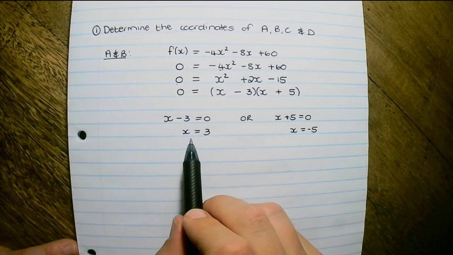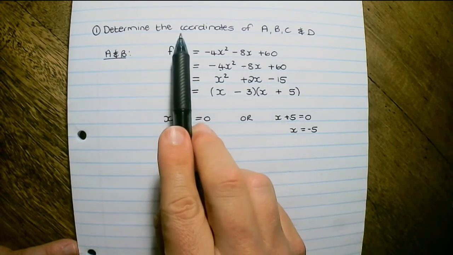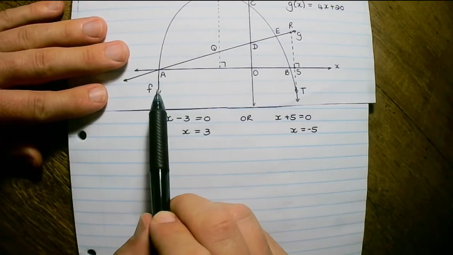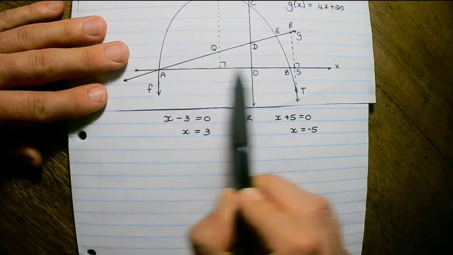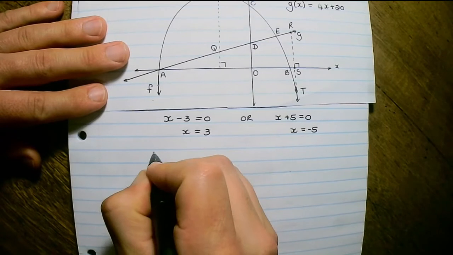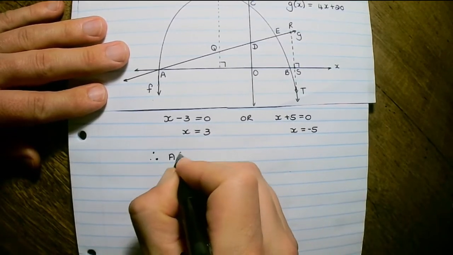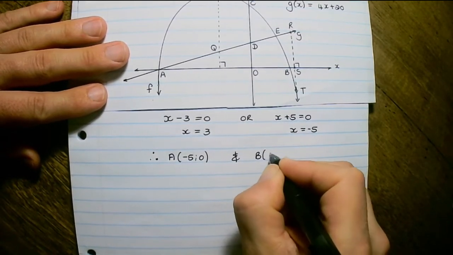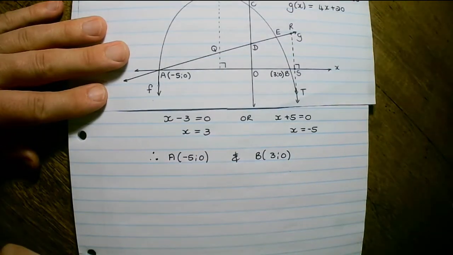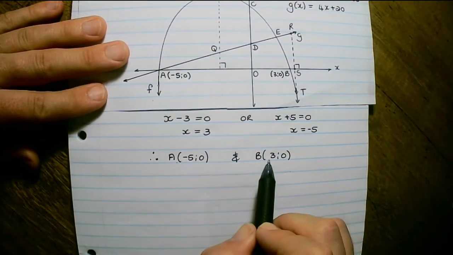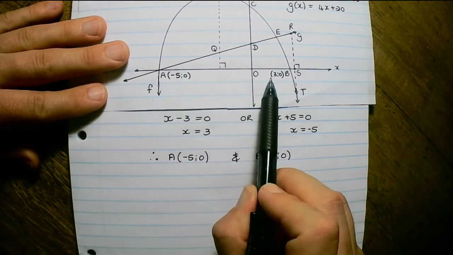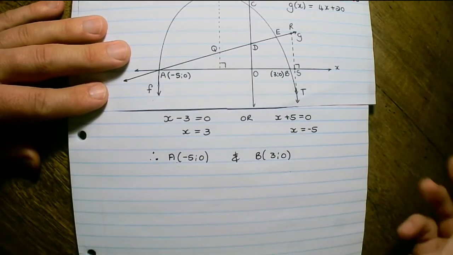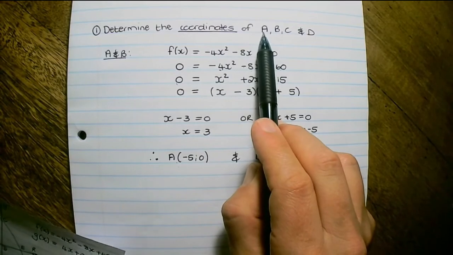Now, sometimes people forget to answer the question. The question is determine coordinates. So if we look at our diagram again, we can see that A has a negative value and B has a positive value. Therefore, the coordinate of A is (-5; 0), and the coordinate of B is (3; 0). So what I recommend you do, as you are finding coordinates on the diagram, fill them in either on your question paper or on the diagram which you have redrawn. Now we have found the coordinates of A and B.